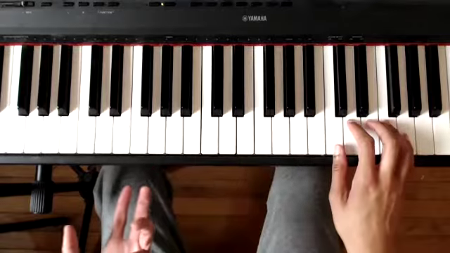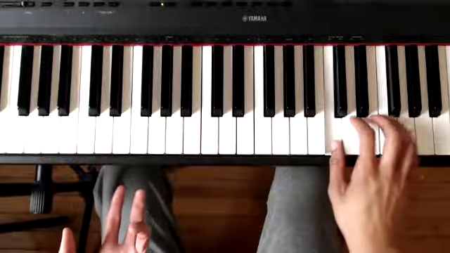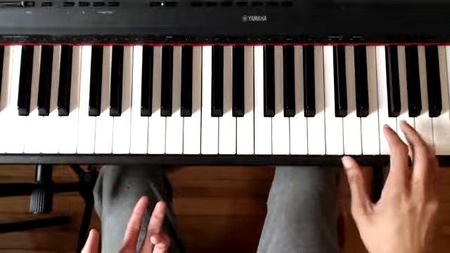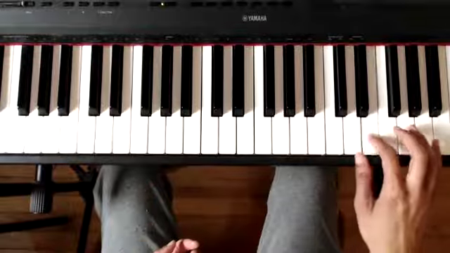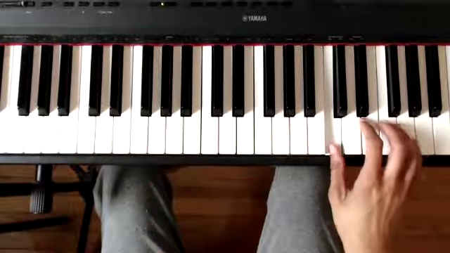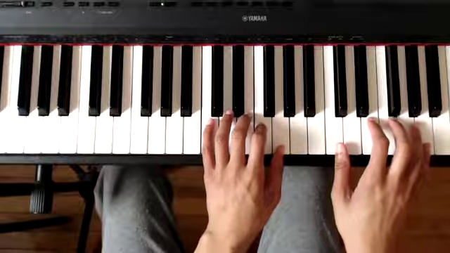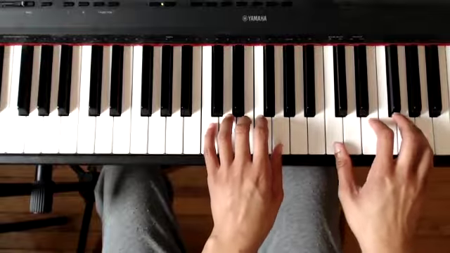So if I were to play a melody by itself, without the chords, that's how it would sound. If I were to add chords, it would sound like this.